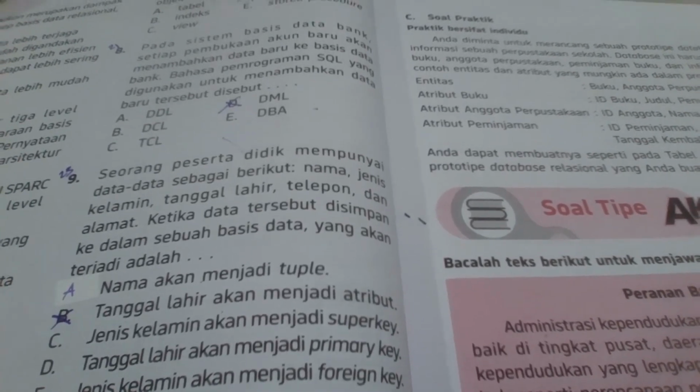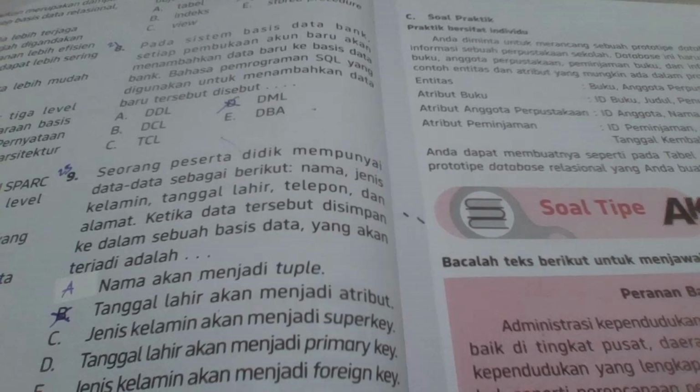Number 8. On a database system in a bank, each account that opens will add a new data in the database. The programming language in SQL that is used to add data is called the DML.